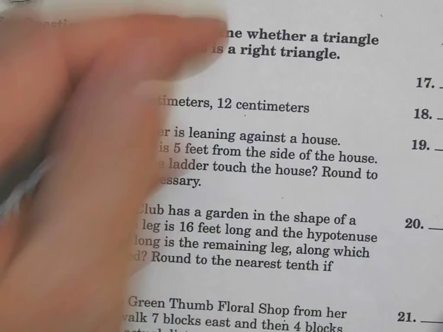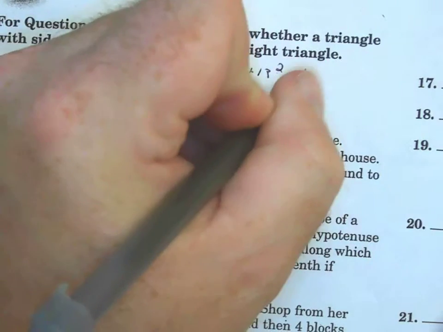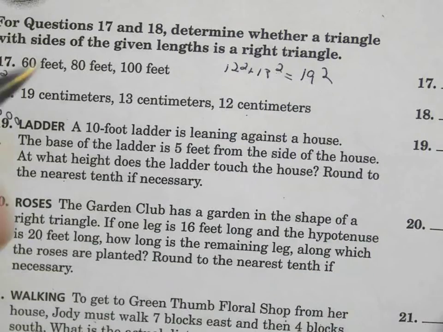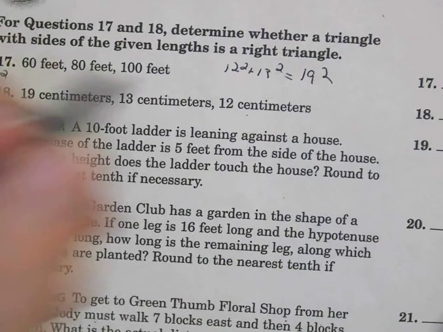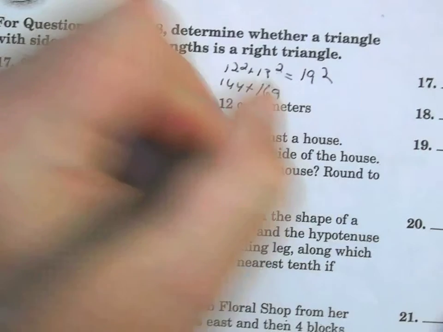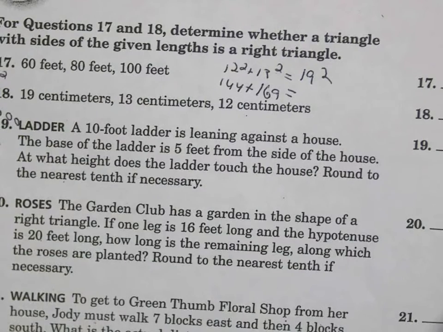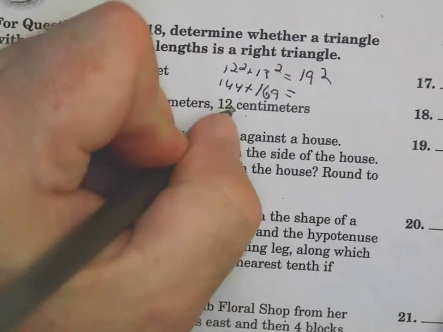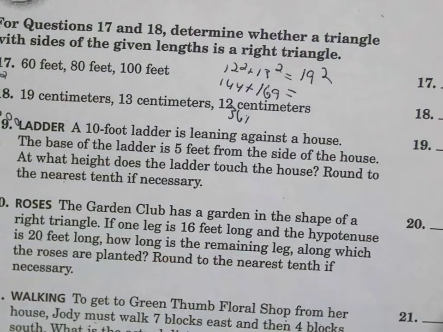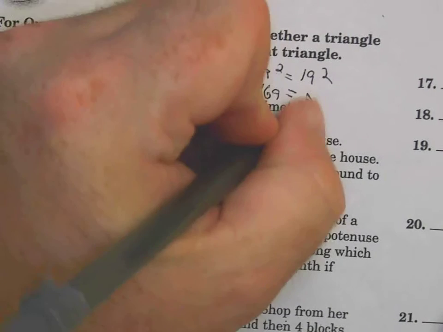18. Put 12 as A. 12 squared plus 13 squared equals 19 squared. Now, I don't know 19 squared, so you're going to have to help me. 12 times 12 should be 144. 13 times 13 is 169. Who can tell me what 144 plus 169 is? Owen. 361. And last but not least, I need someone to tell me 19 times 19. Oh, I'm sorry. Did you tell me 19 times 19 is 361?